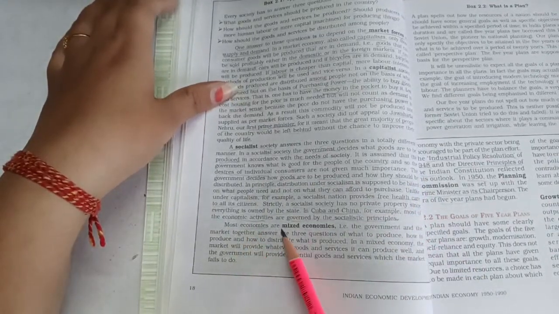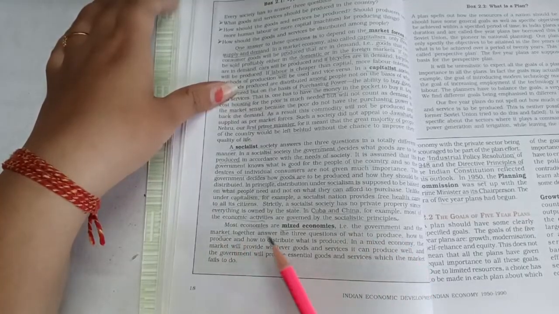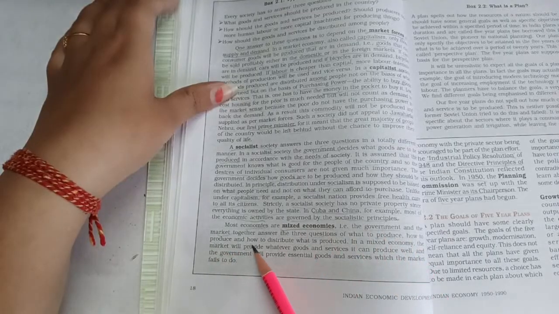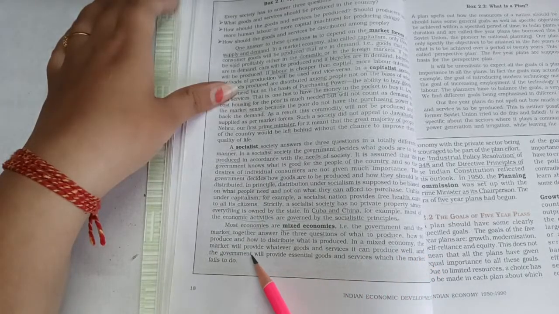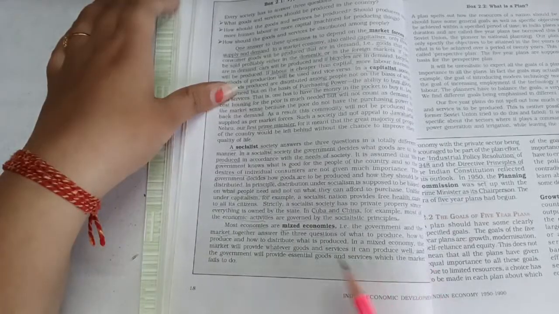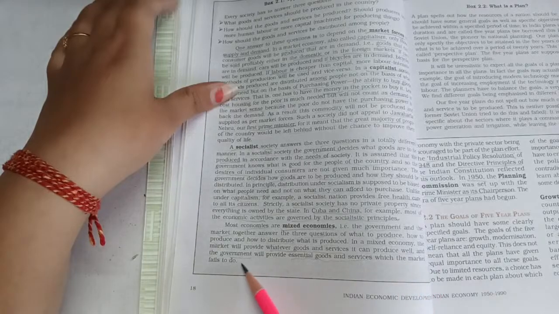Most economies are mixed economies. That means the government and the market together answer the three questions of what to produce, and how to distribute what is produced. In a mixed economy, the market will provide whatever goods and services it can produce well, and the government will provide essential goods and services which the market fails to do.